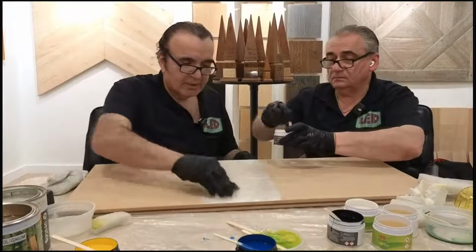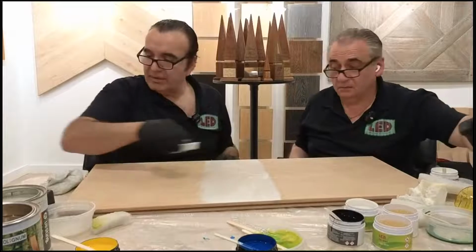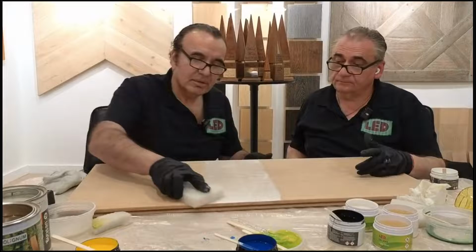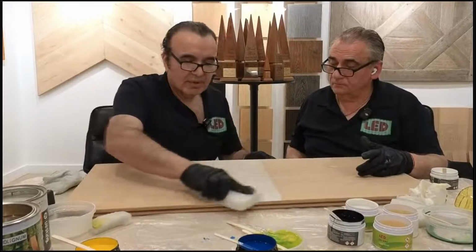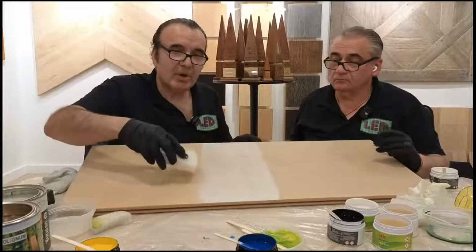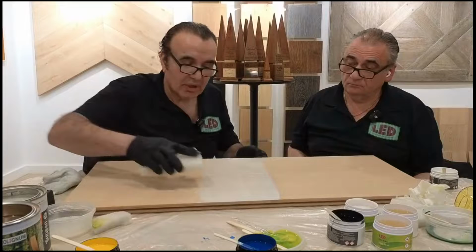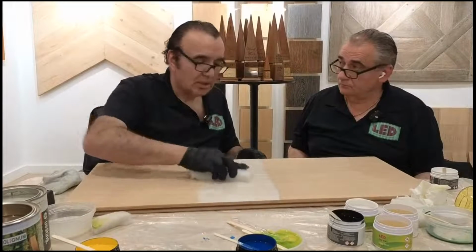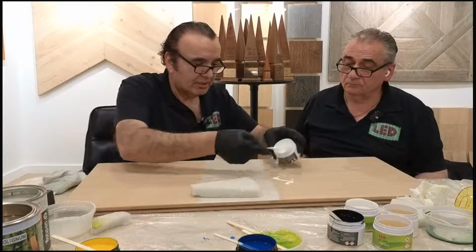So we're good, I think. Basically, I burnish the oil on, and I'm going to wipe the excess off. As you see, this part is water popped and this part is not. The water pop took a lot more color. If I have this bigger pad, I can do a little bigger.